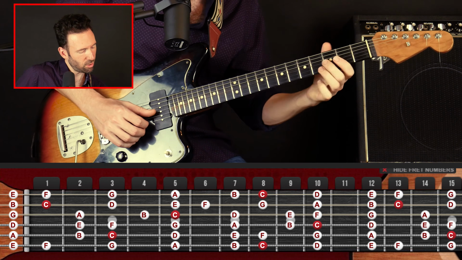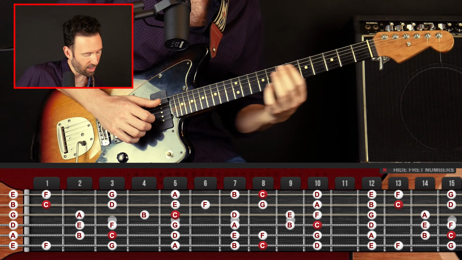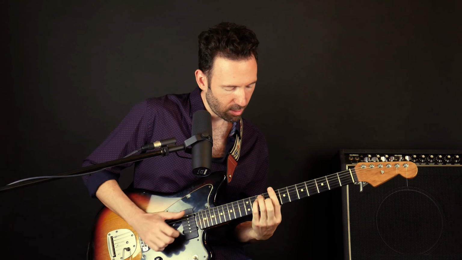Start in open position. You know, you don't need to travel too far up, and then experiment. Reminds me of a very famous song.